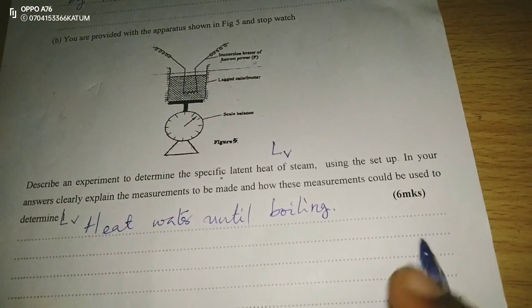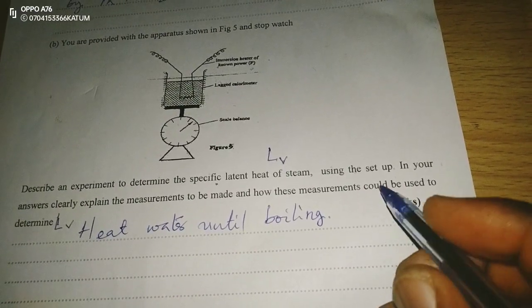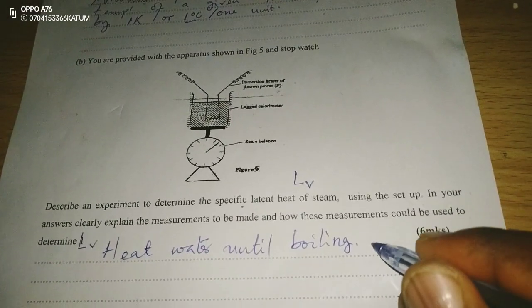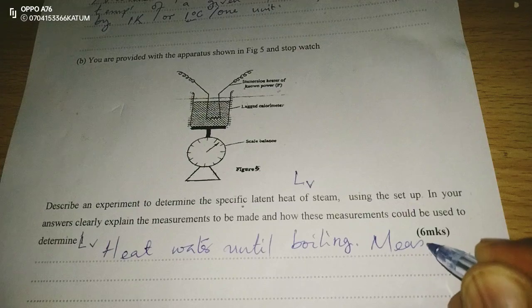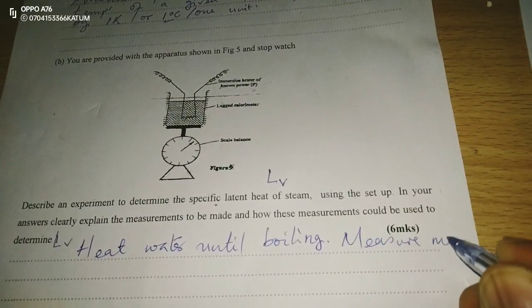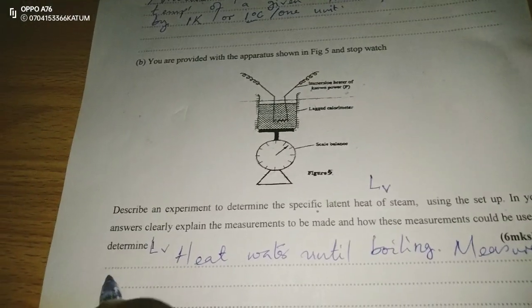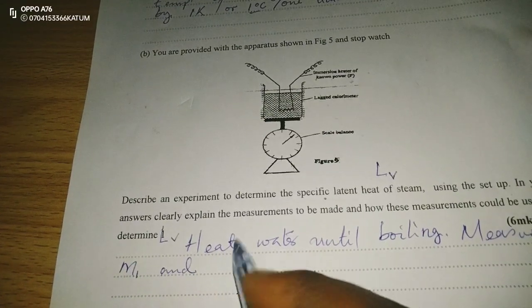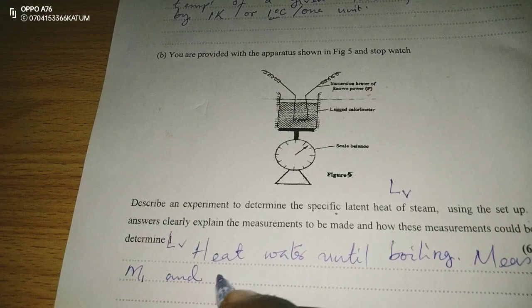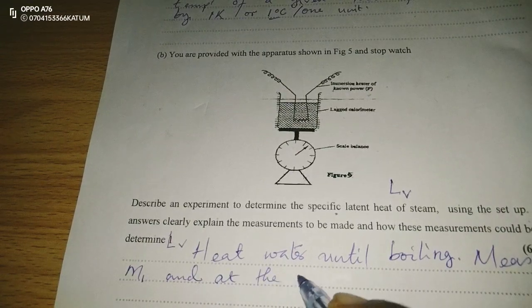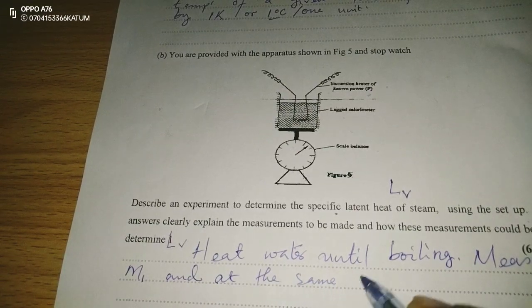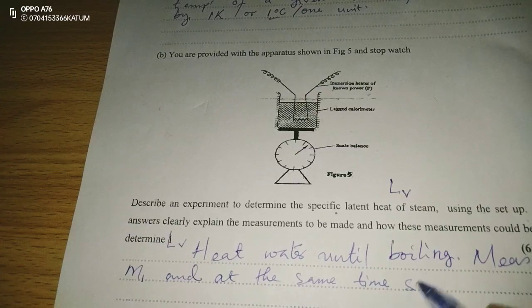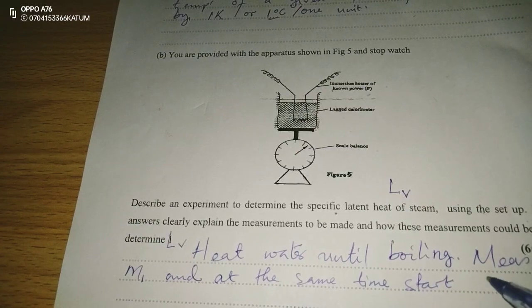Then once you've heated water until boiling, you can measure mass. You can call it M1, and simultaneously and immediately and at the same time start the stopwatch.